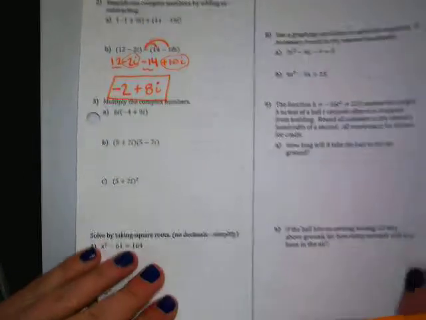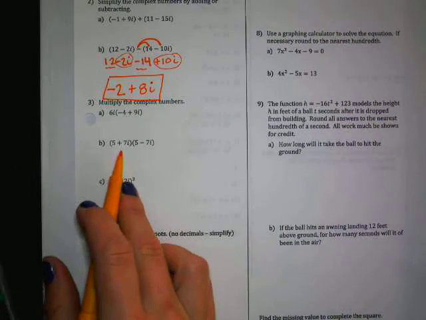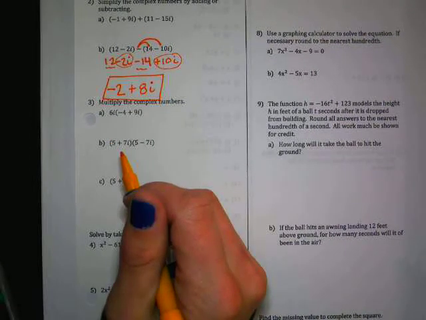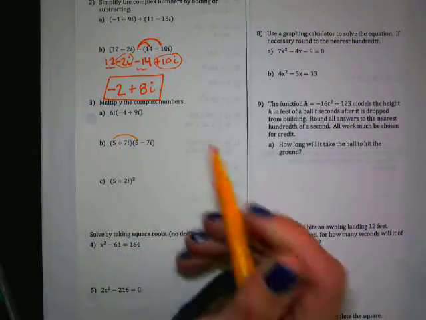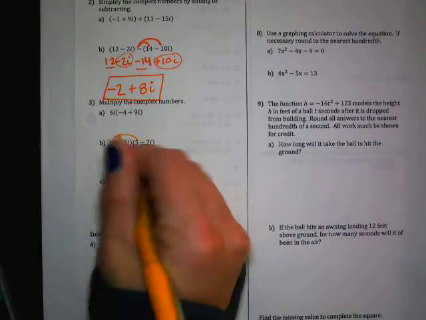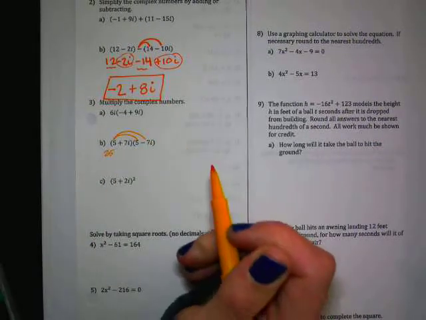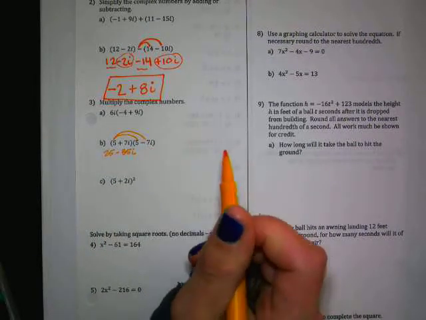All right. Now number 3. I'm going to do B. So on this one, I have to either FOIL or use the box. You can choose. I like to FOIL. So 5 times 5 is what? 25. 5 times negative 7i. Negative 35i. So that takes care of the 5.